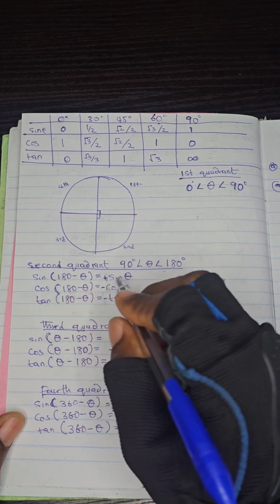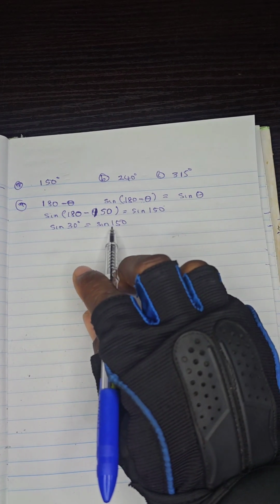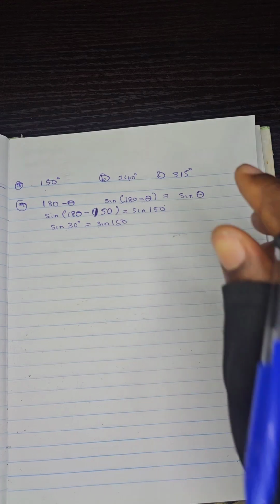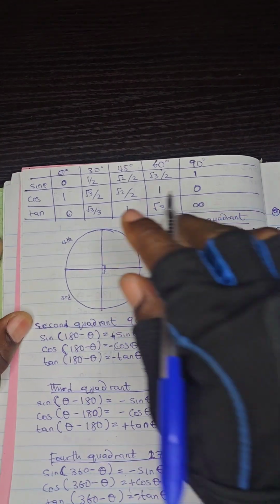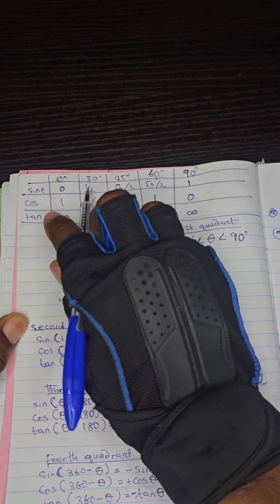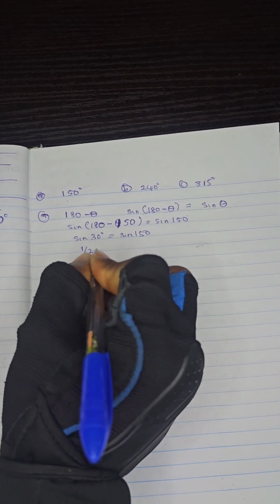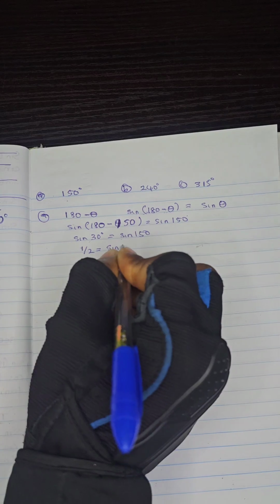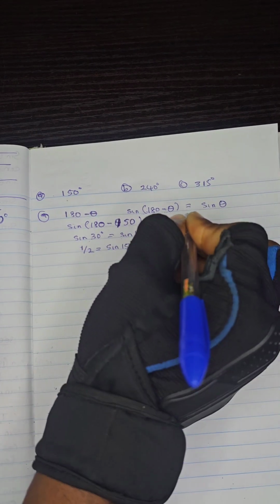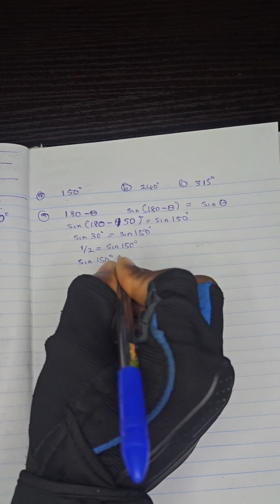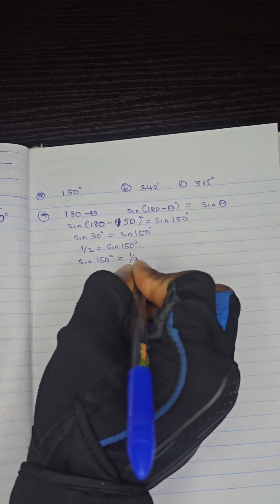in the case of sine for second quadrant, sine is still positive. So here my sign will still remain positive. So sine 30 will now go to what we have proven to be sine 30. Here we proved that sine 30 is half, that's 1 over 2. So what we are going to have is that 1 over 2 is equal to sine 150 degrees. So sine 150 degrees is equal to 1 over 2.